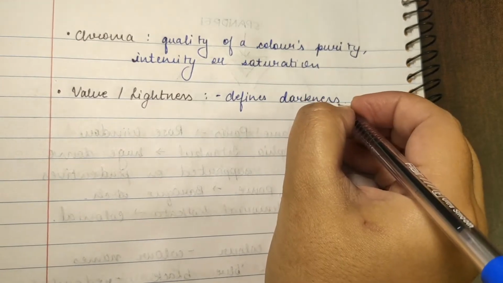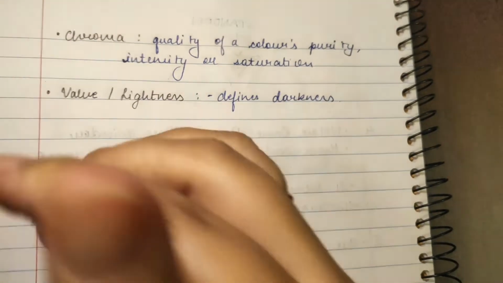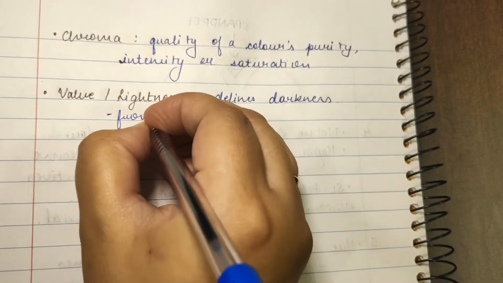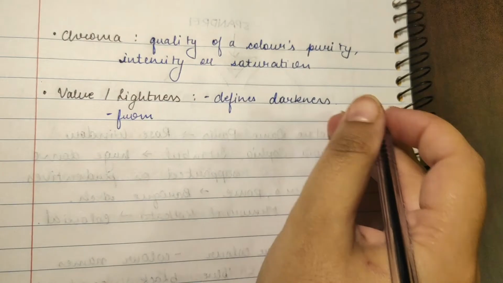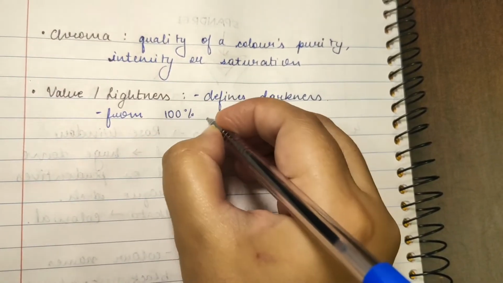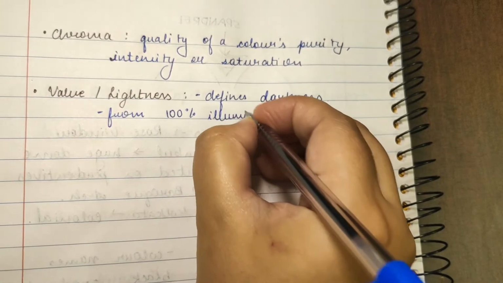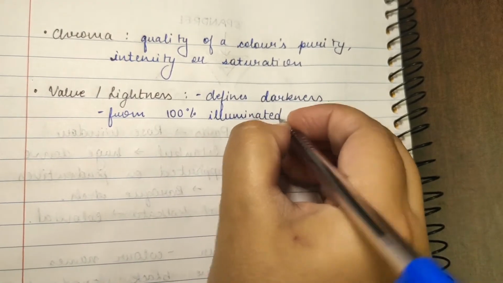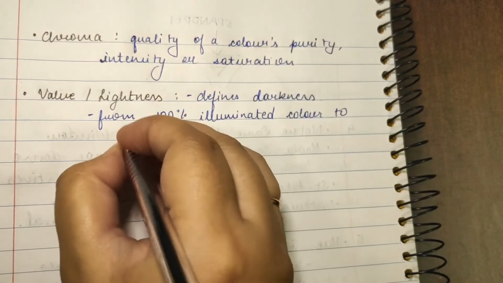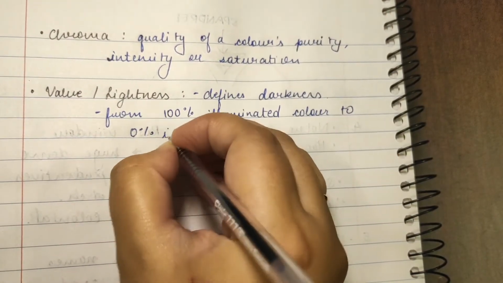Defines darkness, from 100% illuminated color to 0% illumination.